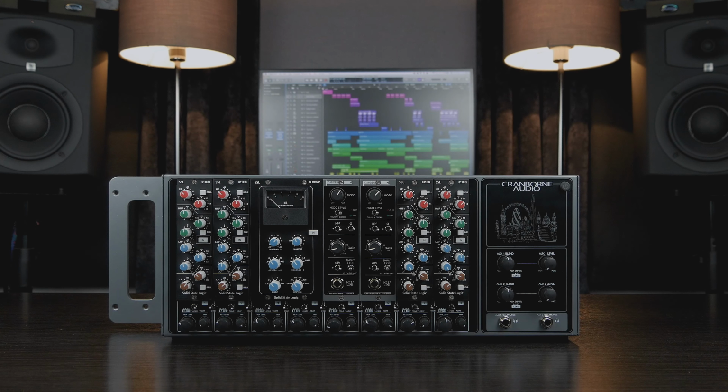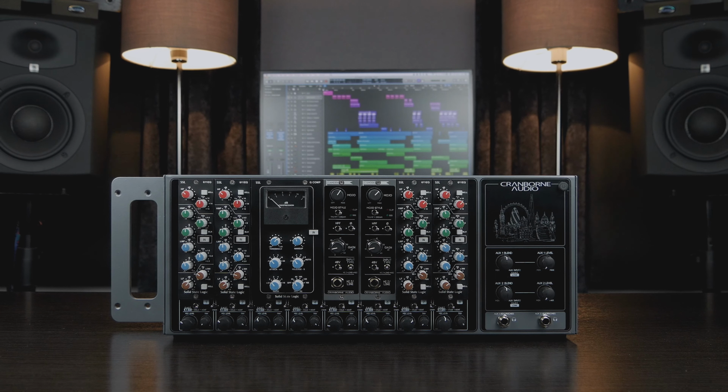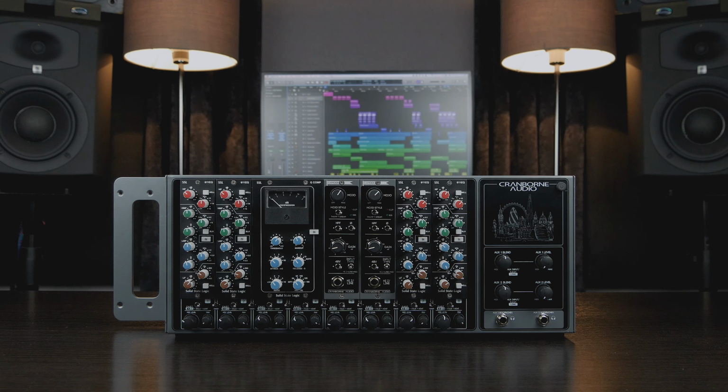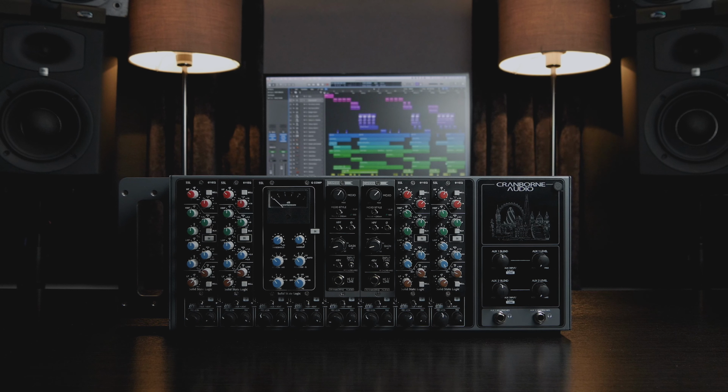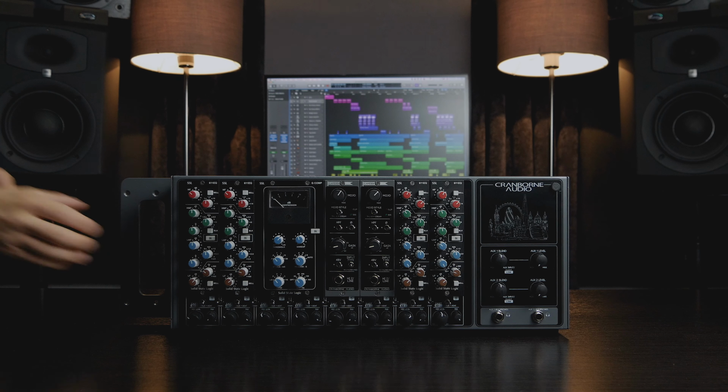This has only been a quick tutorial on upgrading your headphone amplifier and monitoring facilities. The quality of the headphone amps is often an overlooked part of any audio interface. For more information on why the quality of a headphone amplifier matters, check out the links in the video description.